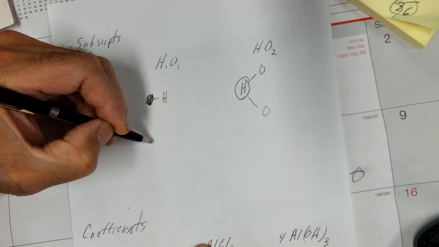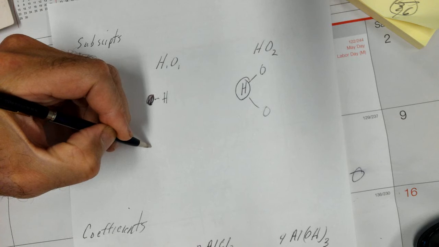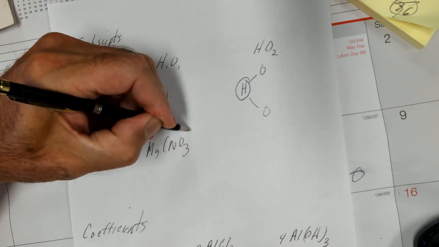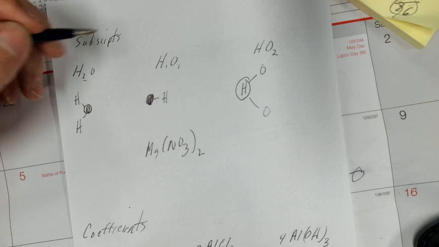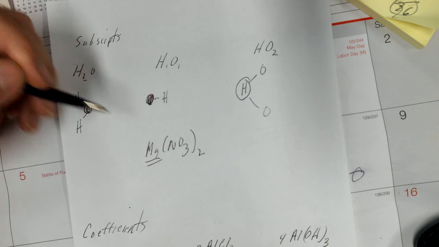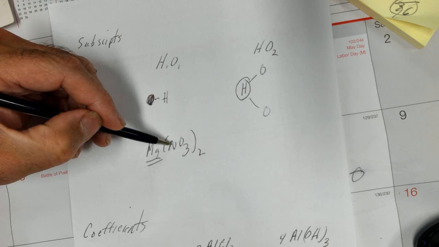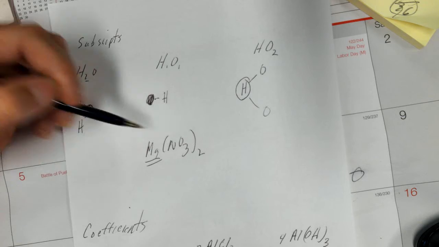And even if you had something more complicated, like magnesium nitrate, MgNO3 parentheses 2, there's 1 magnesium atom in this molecule. There actually are 2 nitrogen atoms in this molecule, and there are actually 6 oxygens in this molecule altogether.